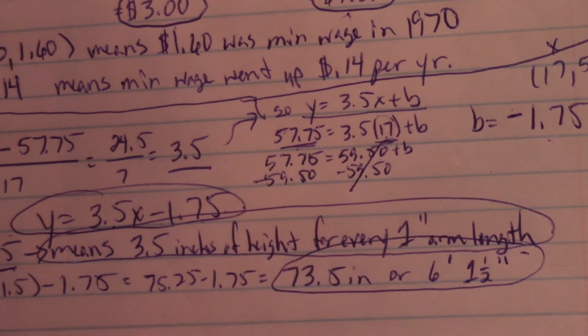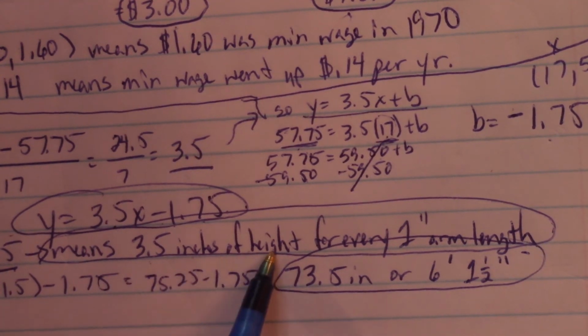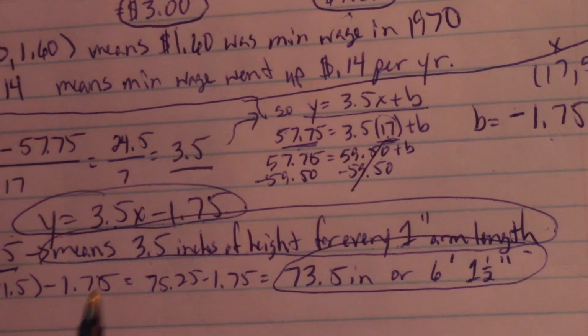All right. So part B says, what's the slope? Well, the slope is 3.5, and of course that means that 3.5 inches of height for every 1 inch of arm length. If you look at the problem, that's what it's talking about. For every 3.5 inches that you grow, your arms grow 1 inch as well.